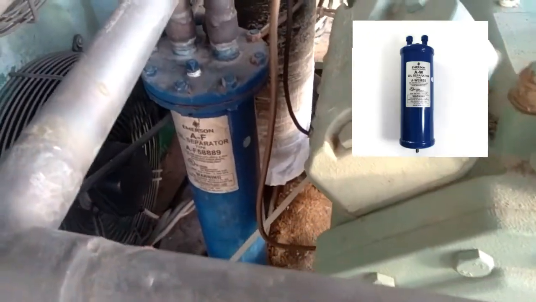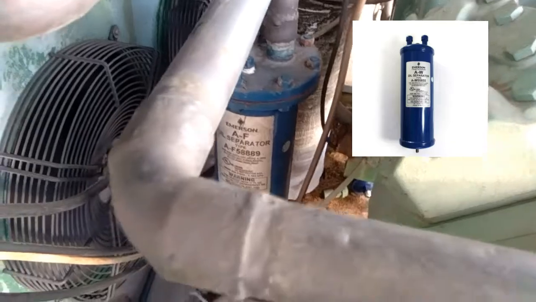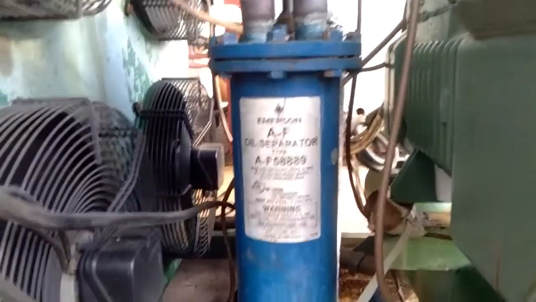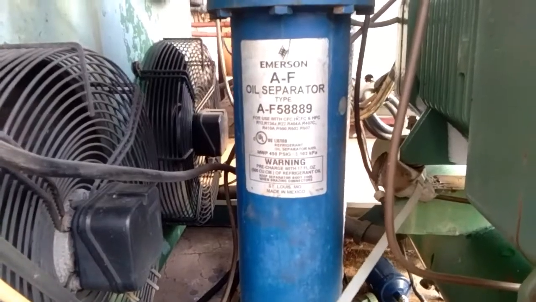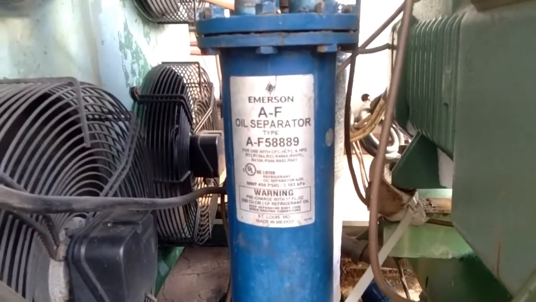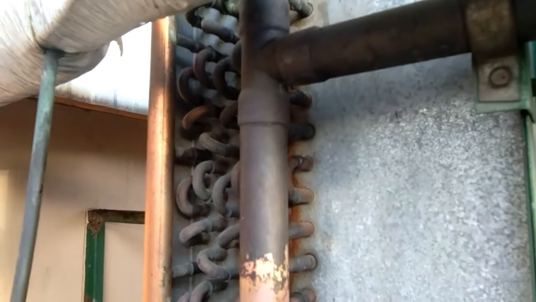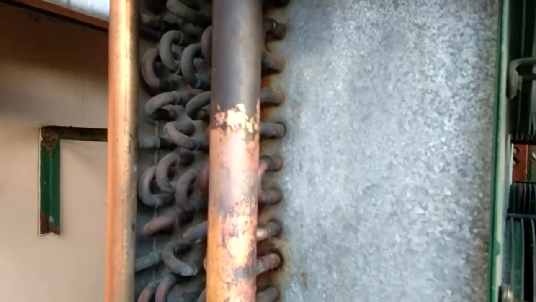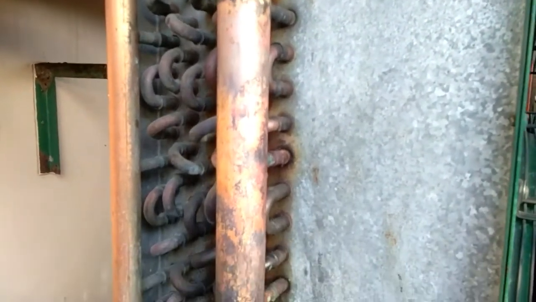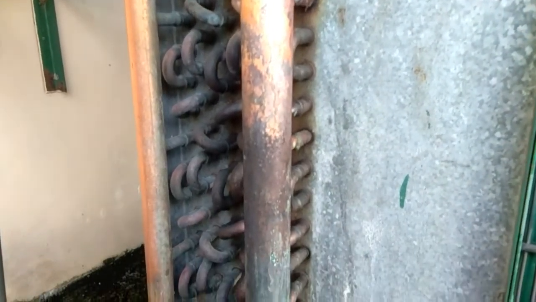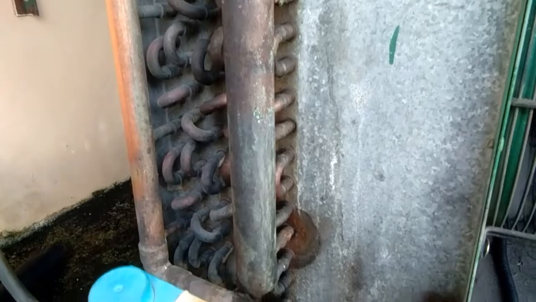Inside the oil separator, the oil from the compressor is mixed with our refrigerant. So the purpose of the oil separator is to separate oil from our refrigerant. Then after it has been separated, it will flow into the copper and enter into the series of tubes, and we call this the condenser.